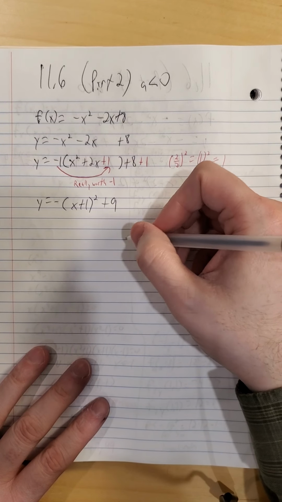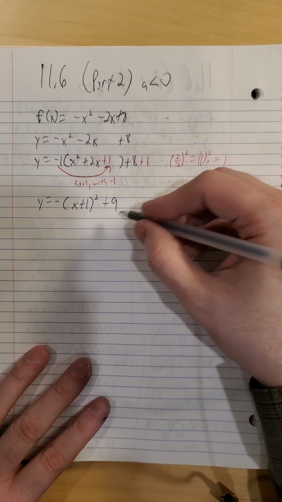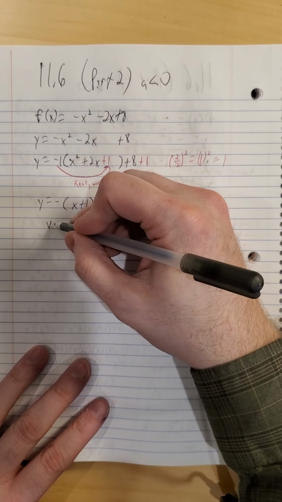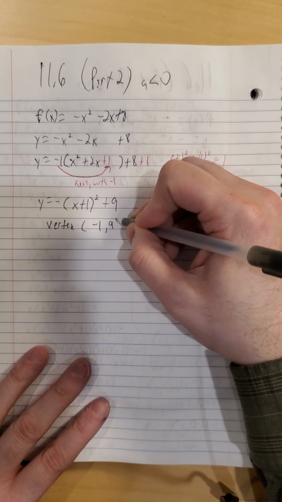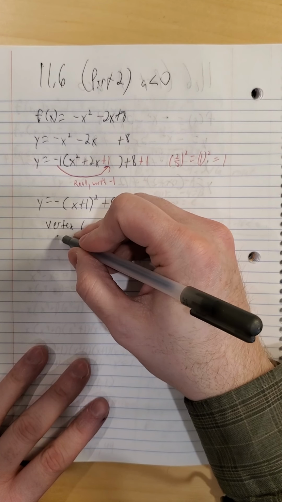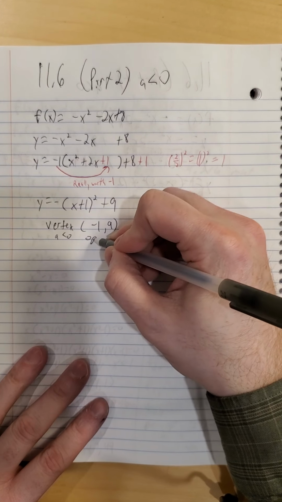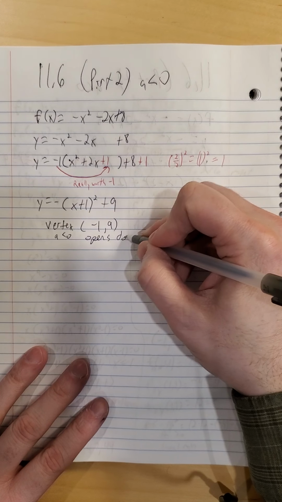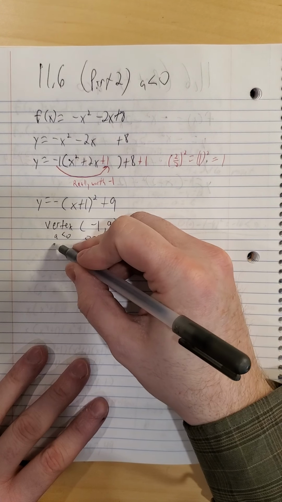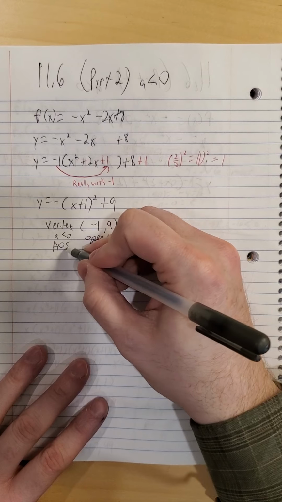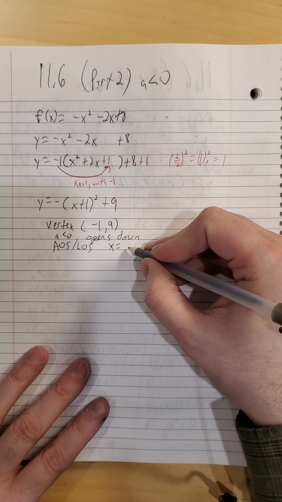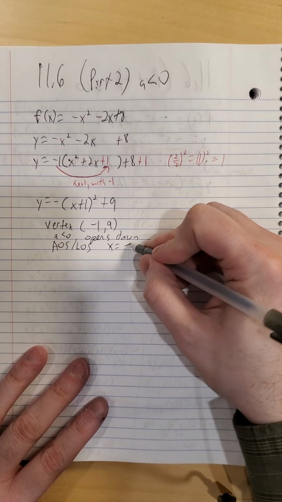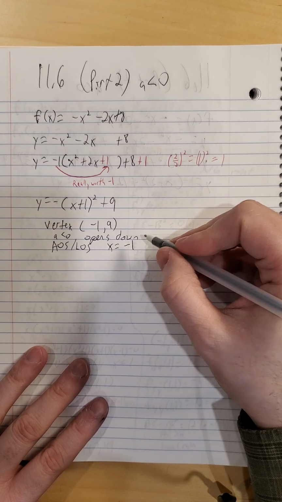So now that we're in this nice, neat, easy to work with format, we can tell a lot about our function. Our vertex is at -1, positive 9. Since a is less than 0, this opens down. Our axis of symmetry, also called line of symmetry. Remember, that does have to be an equation. X equals -1.